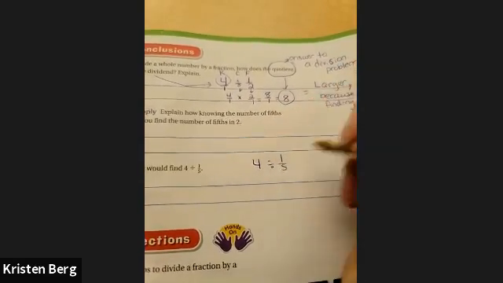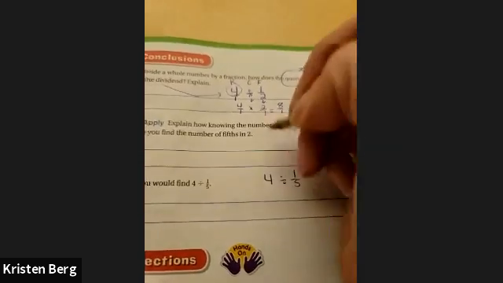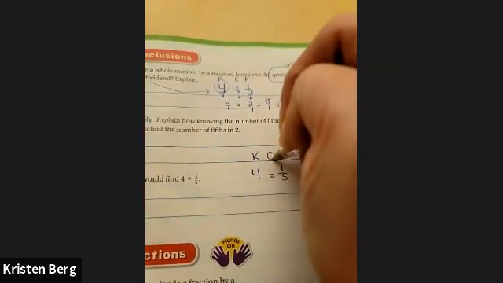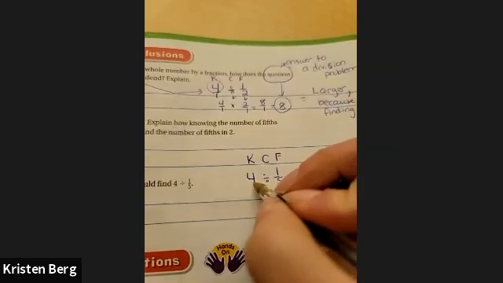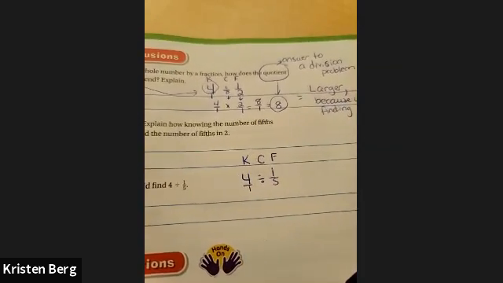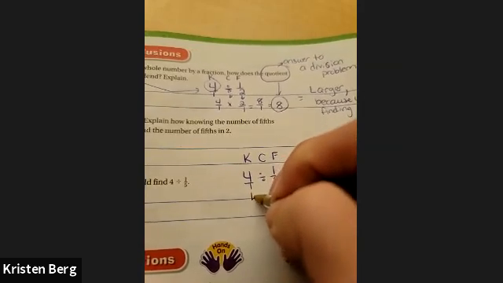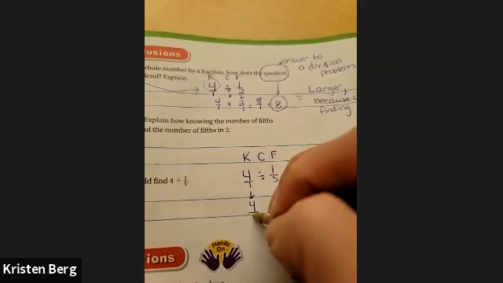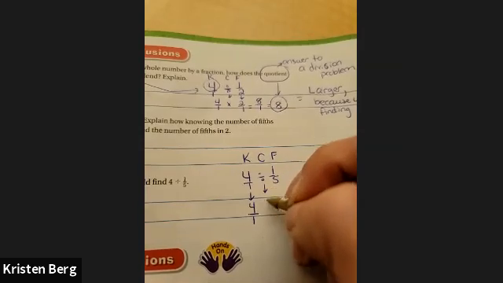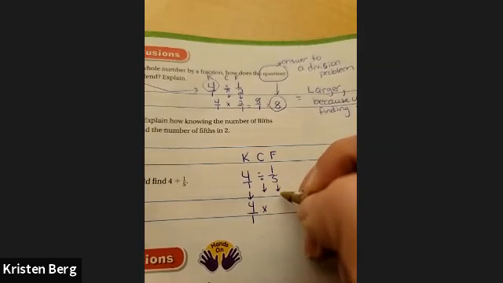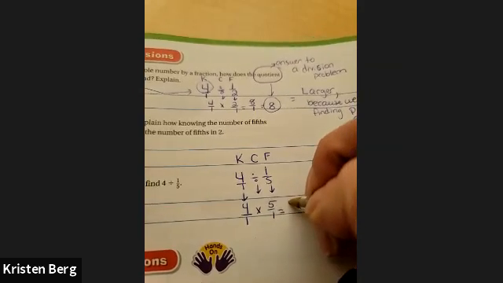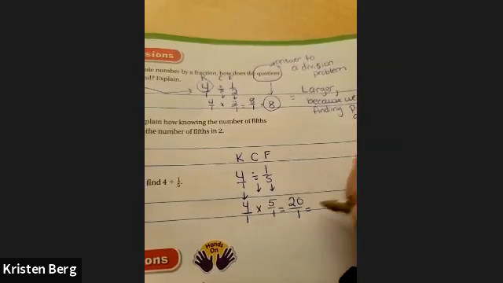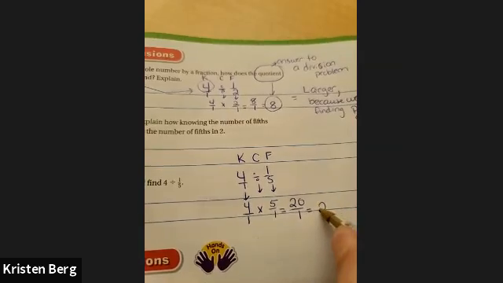So I'm going to try this. Again, I'm going to do my keep, change, flip method. They should be both in fraction format. So this is just saying 4 over 1. So remember, I would keep that one, 4 over 1. I'm going to change to a times, and this one I'm going to flip to 5 over 1. If you do that, that would be 20 over 1, which would come out to be 20.